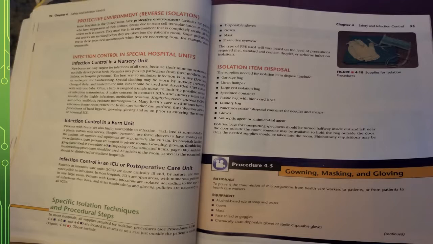Infection control in a burn unit. Patients with burns are also highly susceptible to infection. Each bed is surrounded by a plastic curtain with sleeves. Hospital personnel use their sleeves to have contact with the patient. All supplies and equipment are kept outside the curtain. In hospitals lacking these facilities, burn patients are housed in private rooms. Gowning, gloving, double bagging, described in Procedure 4.5, disposing of contaminated items on page 100, and strict hand washing procedures should be used. All articles in the room, as well as the room itself, should be disinfected or sterilized frequently.